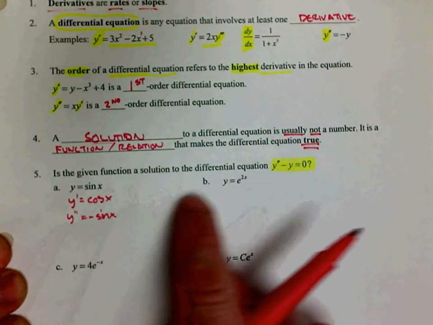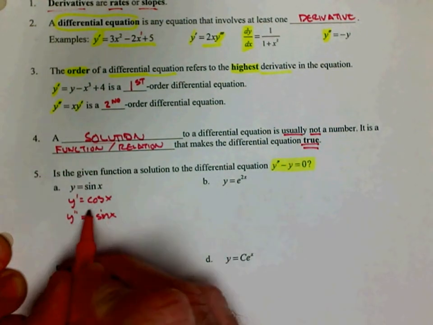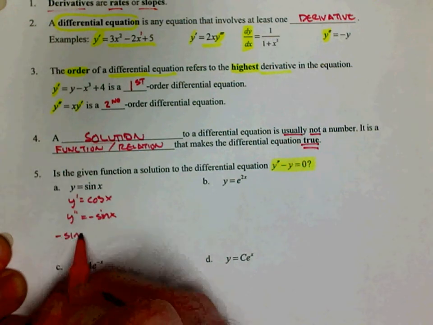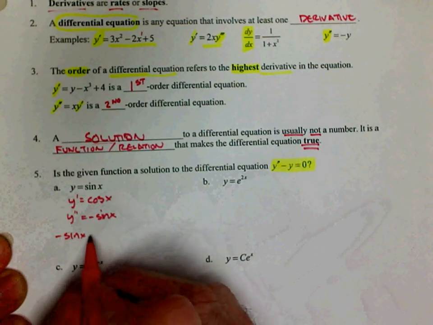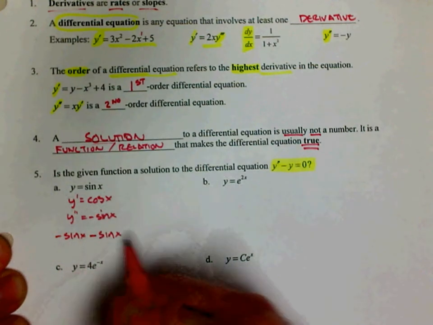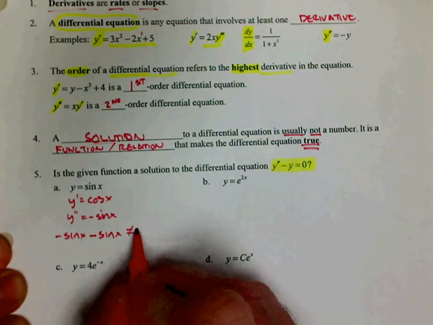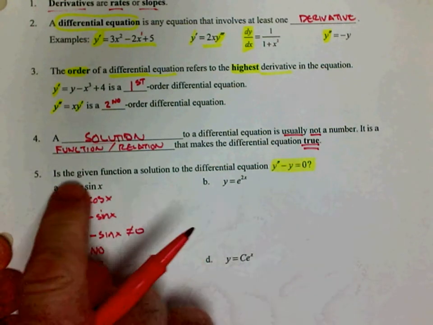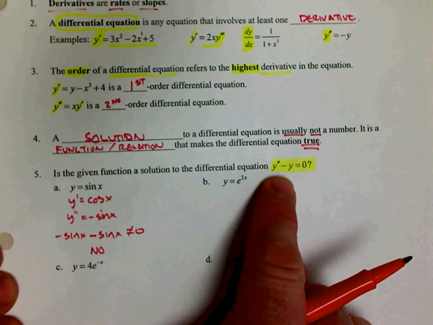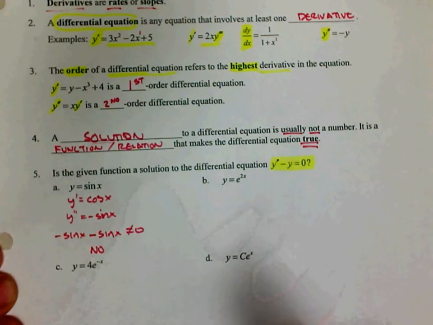Y double prime would be negative, or the opposite of sine of x. Y is sine of x. Does that give us 0? No, it does not. So this does not make that differential equation true, so it is not a solution.